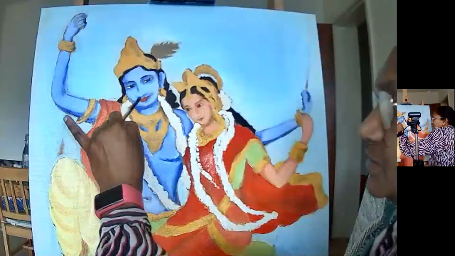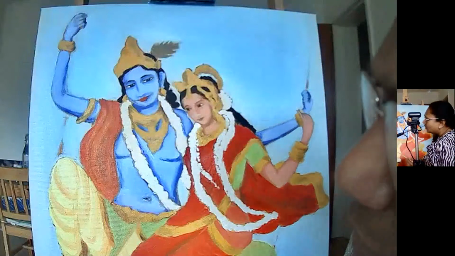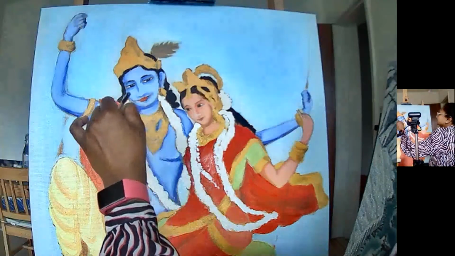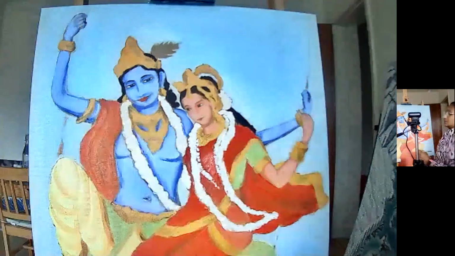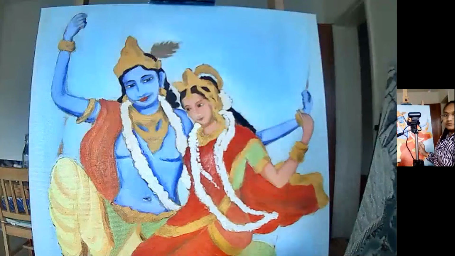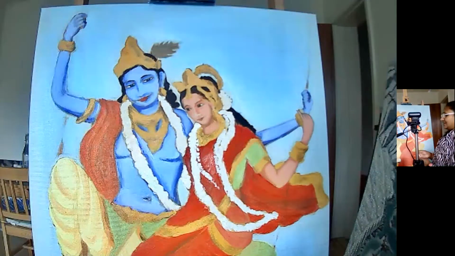I have just used terracotta or marsh red. Yeah, good. Is that okay? Right. Now we are done with that. Lovely. That was one thing done.